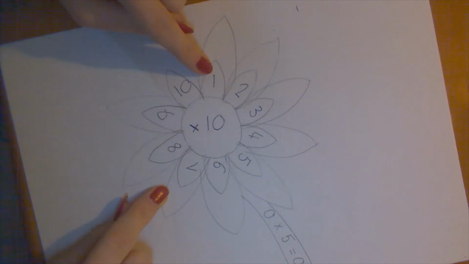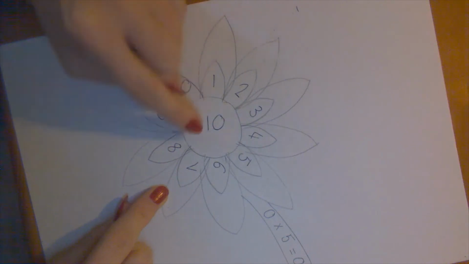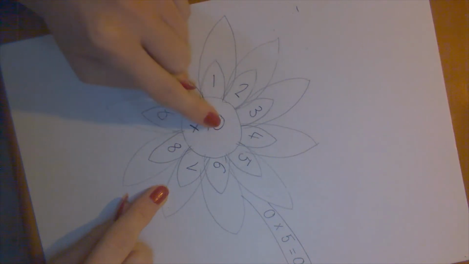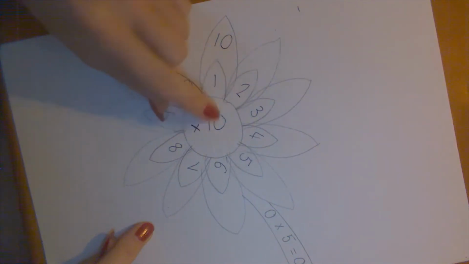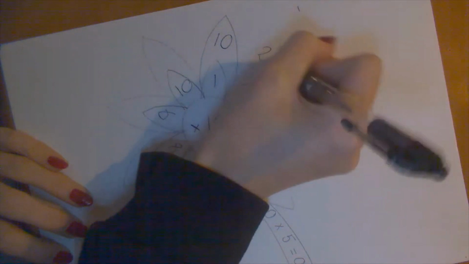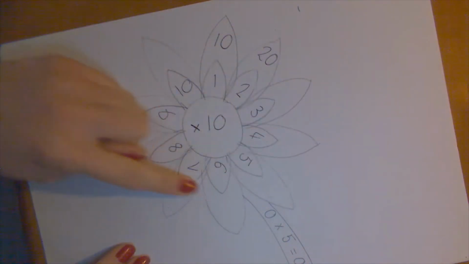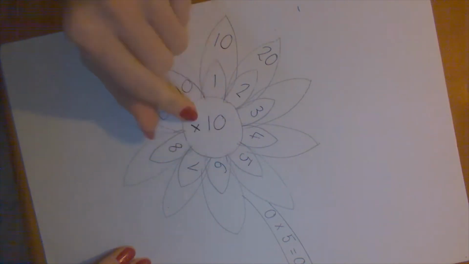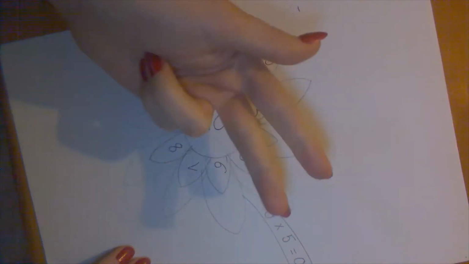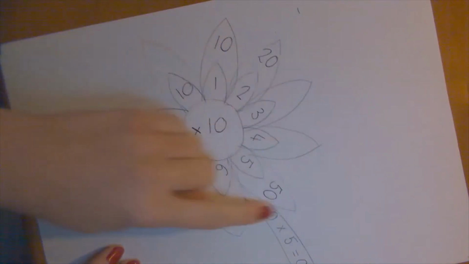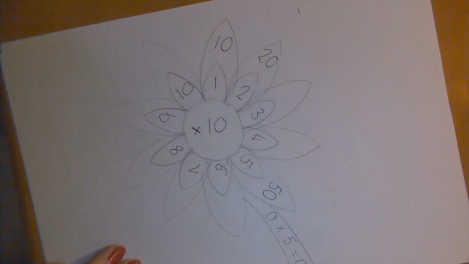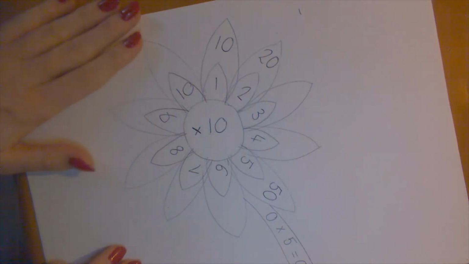So I'm going to start at number 1, and the answer goes out here. So 1 times 10. 1 lot of 10 is 10. So I put the number 10 in the outside petal. Then I move on to the next one. 2 times 10. 2 lots of 10. 10, 20. And I carry on to fill up my whole flower. So for example, when I get to 5 times 10, 10, 20, 30, 40, 50, I pop that in the outside. If there's any that you get to and you can't remember your counting in tens, then use a number line or some counters to help you.